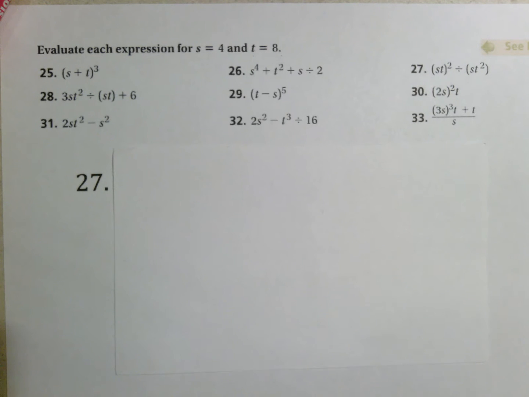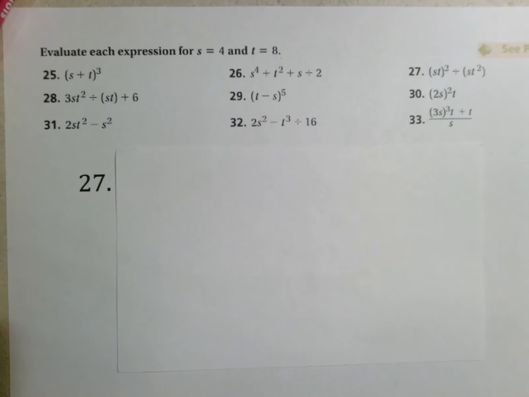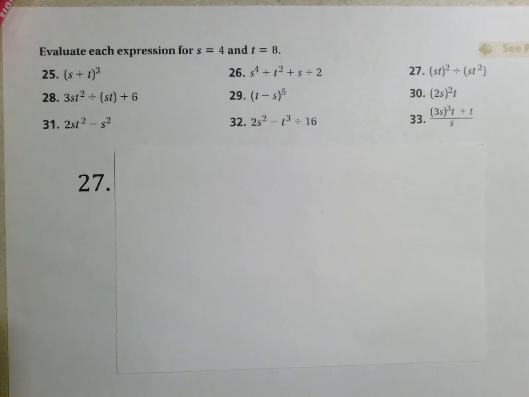And this represents the focus lesson for the second part of Chapter 1, Section 2, where we are going to start talking about using variables. This one says evaluate the expression for s equals 4 and t is equal to 8. This is something we haven't seen before, so let's look at it.